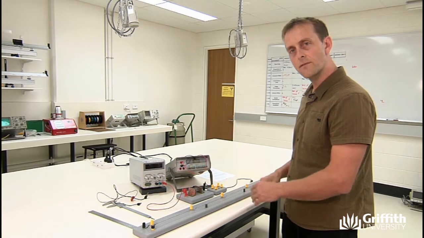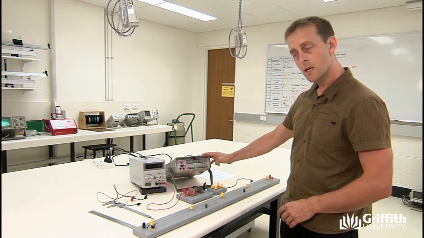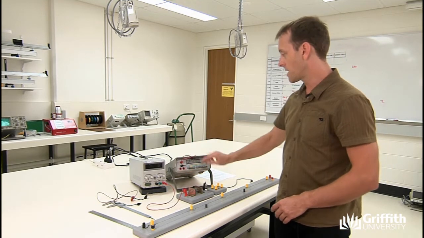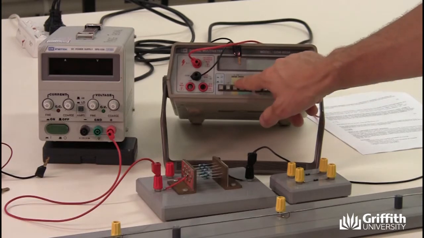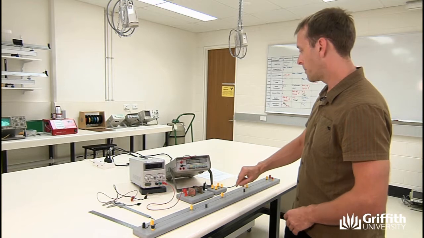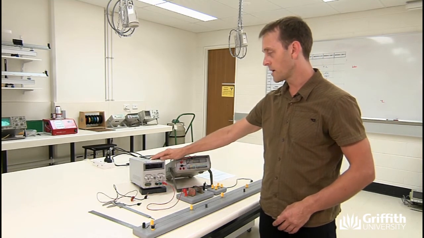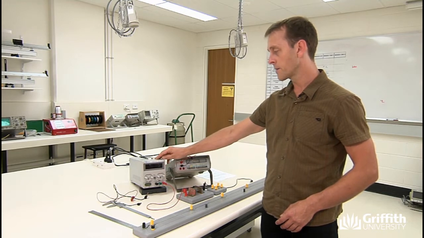So the apparatus that you have to work with here: you have a digital multimeter. It can measure resistance, voltage and current very accurately. We also have a power supply, a current controlled power supply.